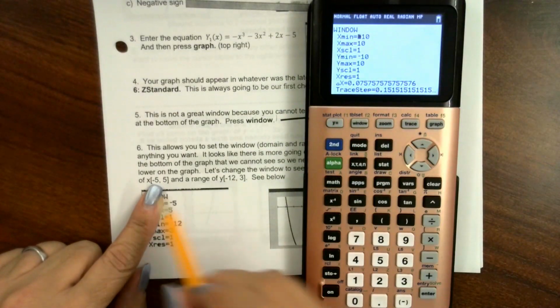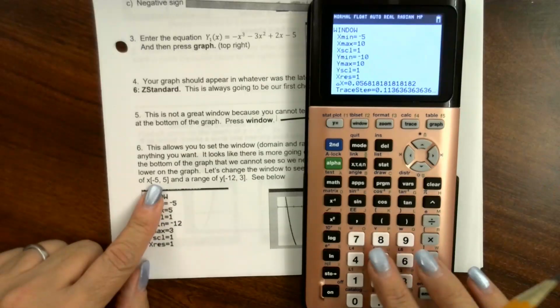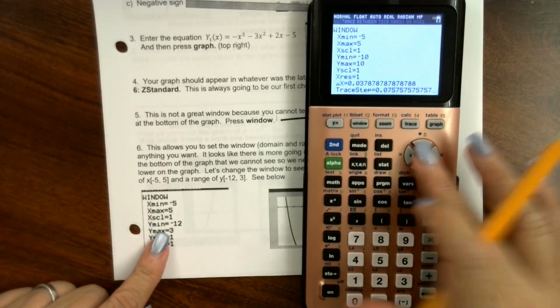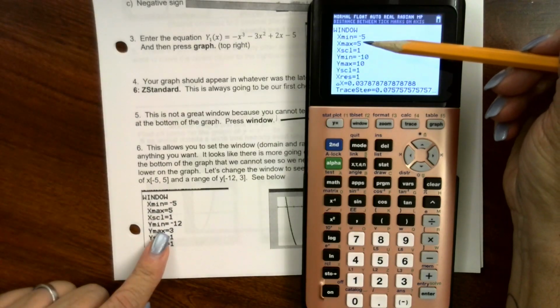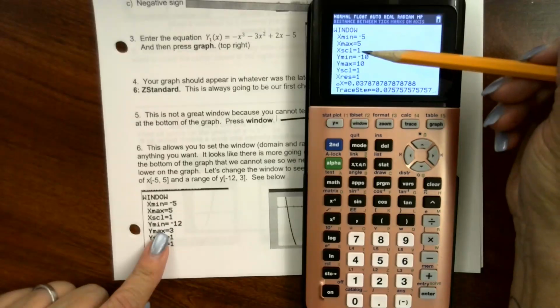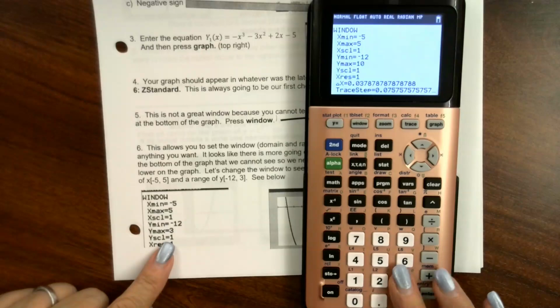So what this means is my min becomes negative 5, and remember, use the negative, not the subtraction, negative 5. My max is 5. This is a scale, which means we want to do every value. So negative 5, negative 4, negative 3, negative 2. So this just says scale by 1. And then my y min, I'm going to make negative 12, and my y max 3.